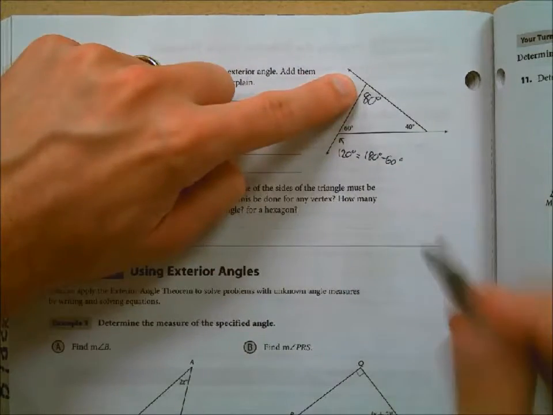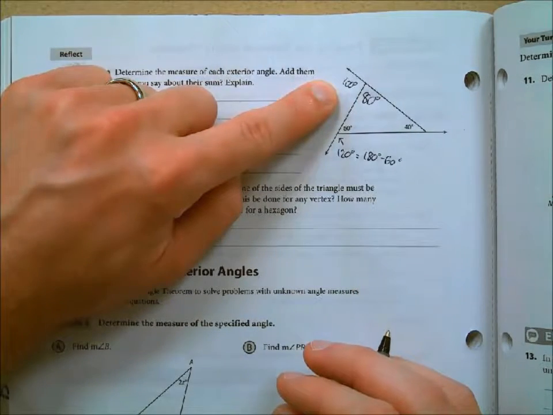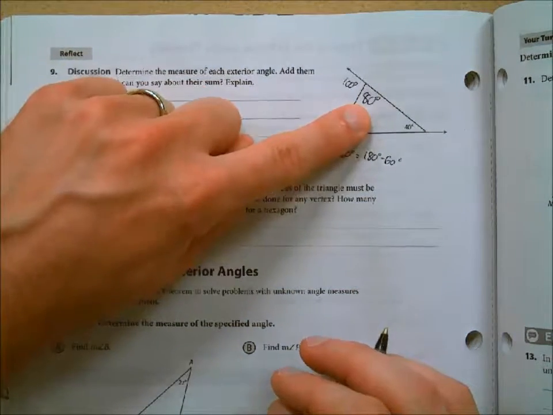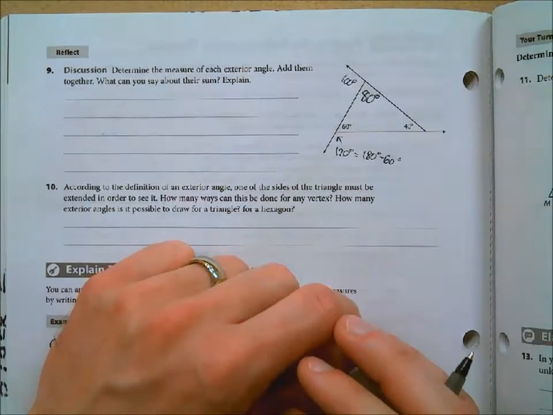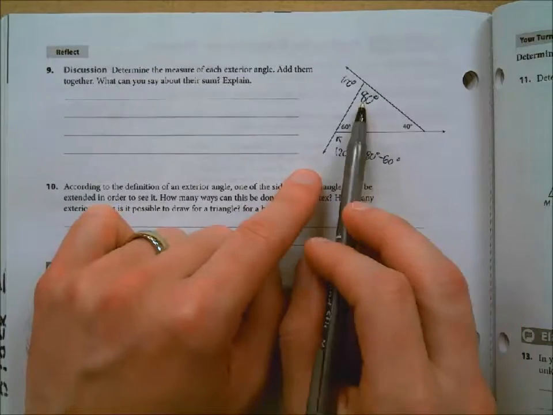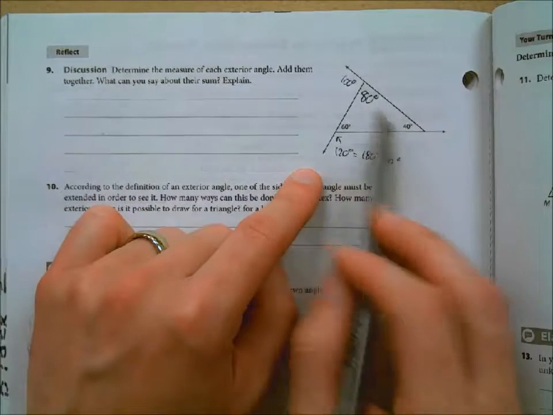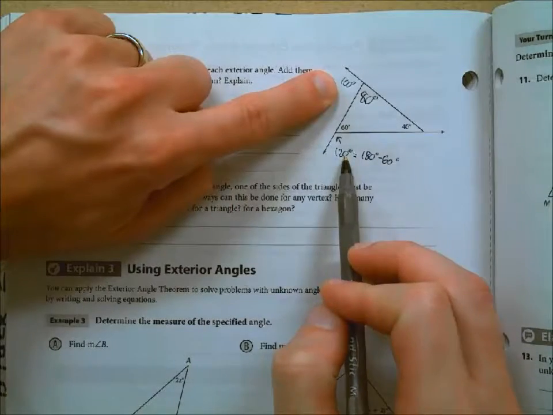Okay, how'd you get that? I just decided what 80 take away from 180. Okay. Madison, you want to say something? We can also just do 80 plus 40 to get to 120, 60 plus 40 to get to 100. There you go. Right. So 80 plus 40, the two remote interiors, gives you that 120 too. 100, the two remote interiors are 60 and 40.